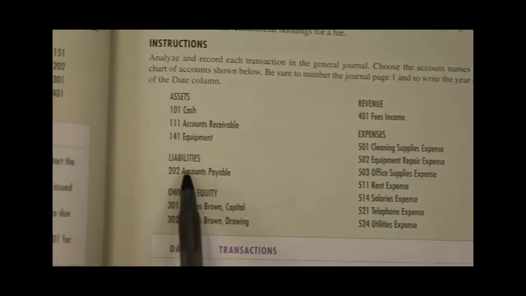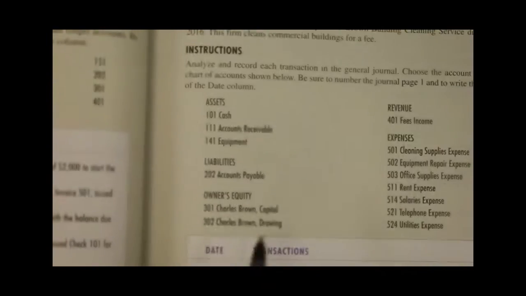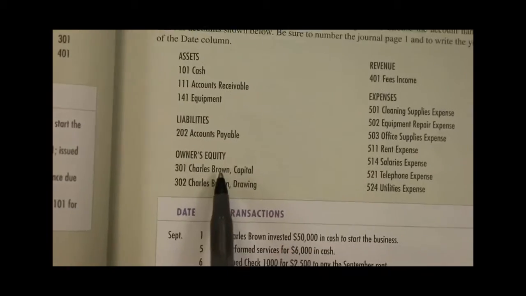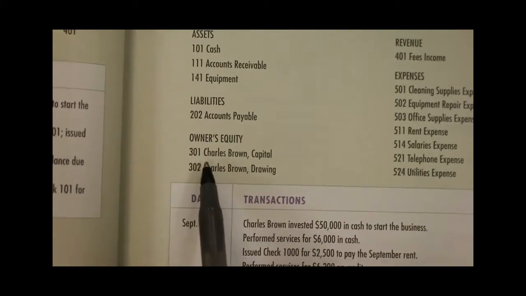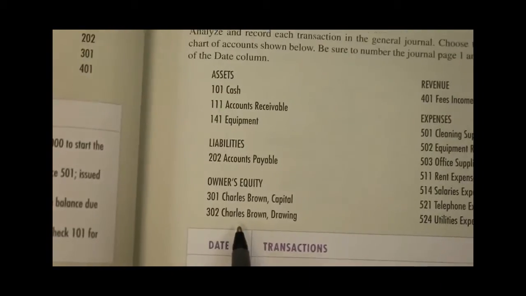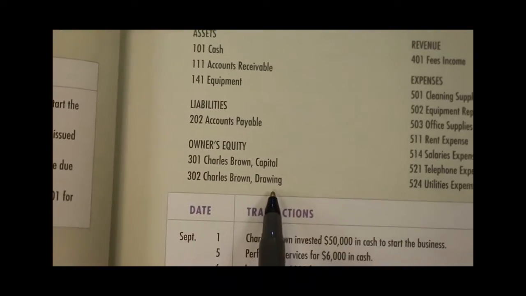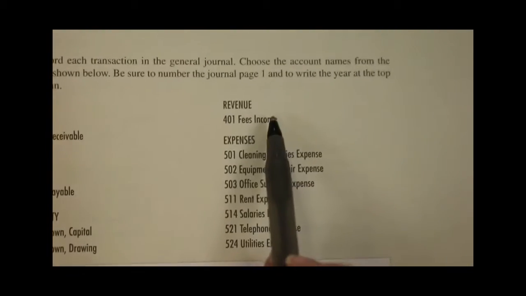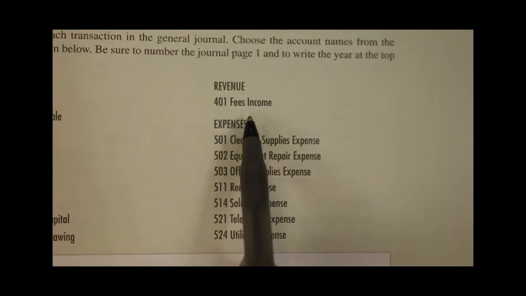And then liabilities, we have accounts payable 202. And then under owner's equity, we have 301 Charles Brown Capital and 302 Charles Brown Drawing. And then revenue, 401 fees income.